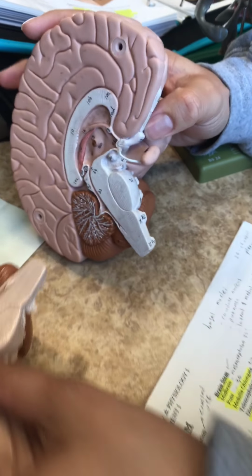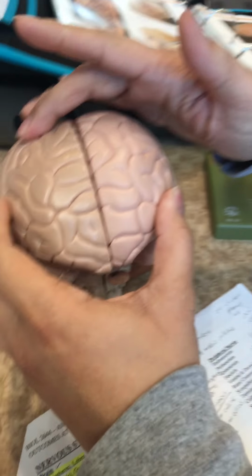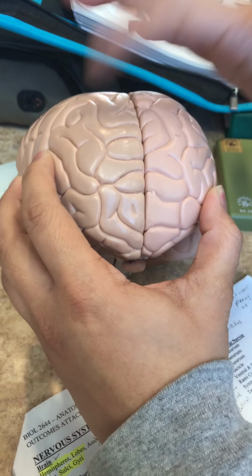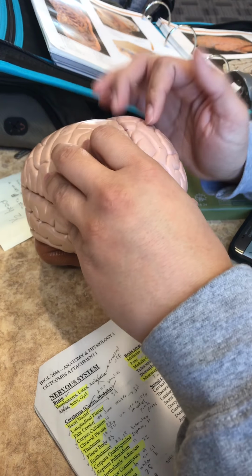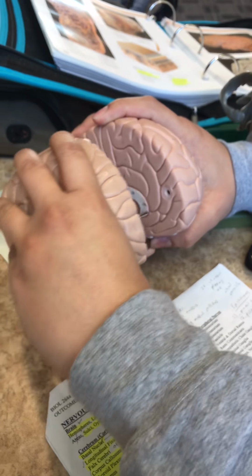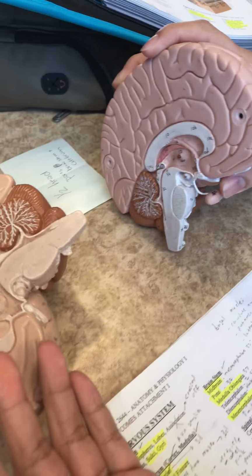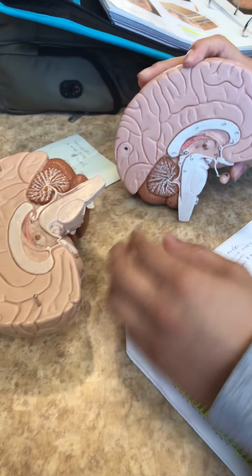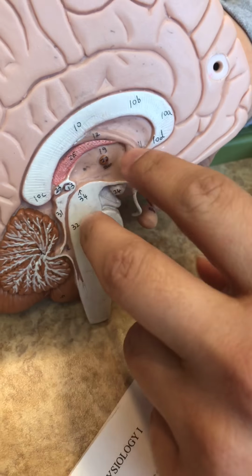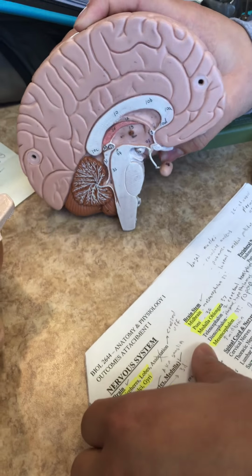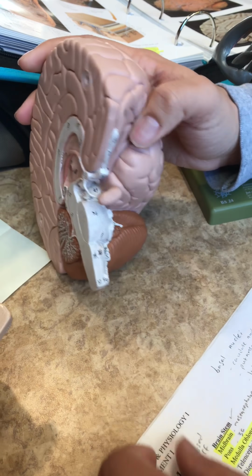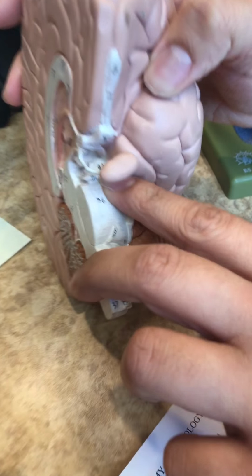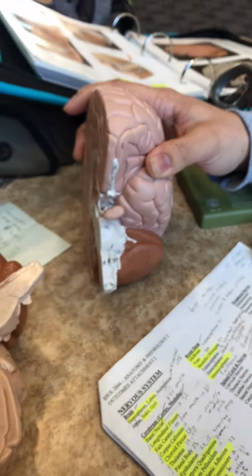The telencephalon is basically just the two, collectively speaking, the left and right hemispheres, or the cerebral cortex, I mean. And then the diencephalon is just including your thalamus and your hypothalamus. So your thalamus and your hypothalamus, that makes up the diencephalon. And your mesencephalon is just your midbrain, and again, that's at 33. All right, and that's about it.